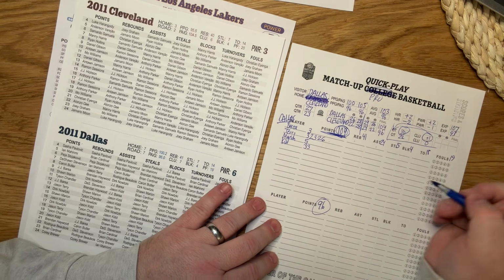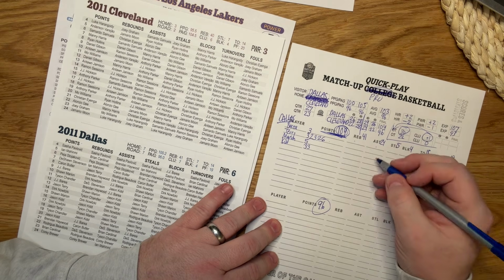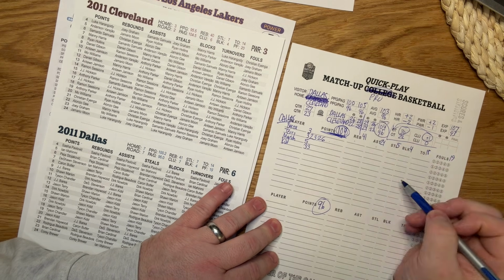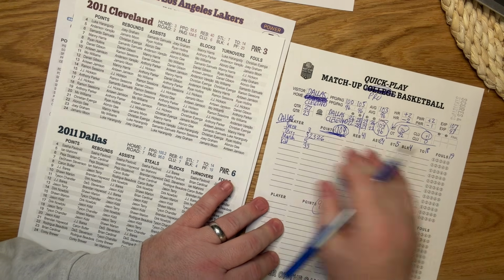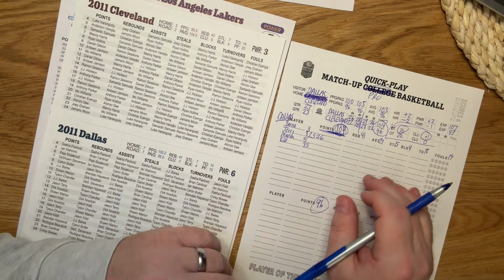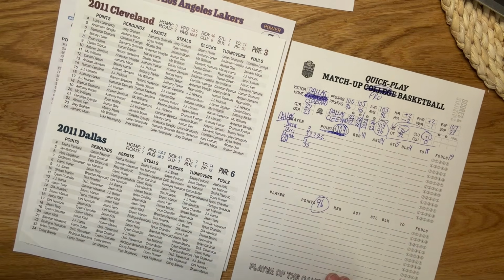Figure out what half the rebounds would be, what half the assists would be based upon the point total, half the steals, half the blocks, half the turnovers, half the fouls. You can still roll this out fast if you don't want to fully play the rest of the game.